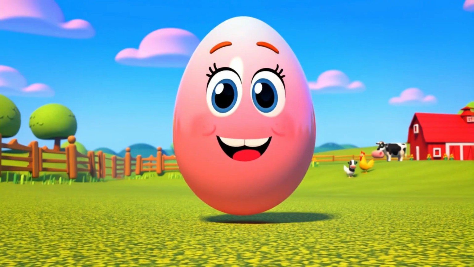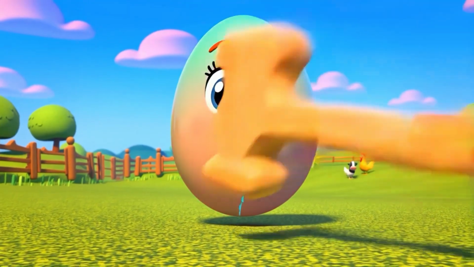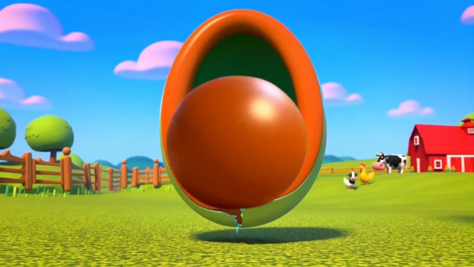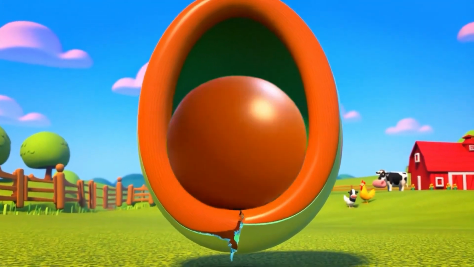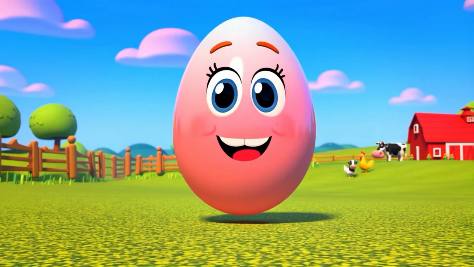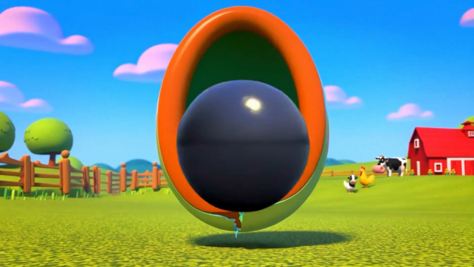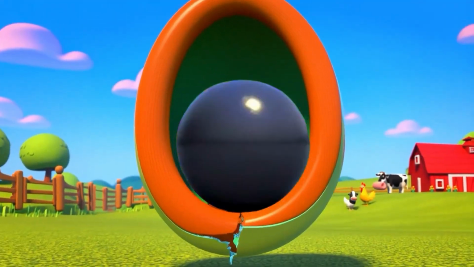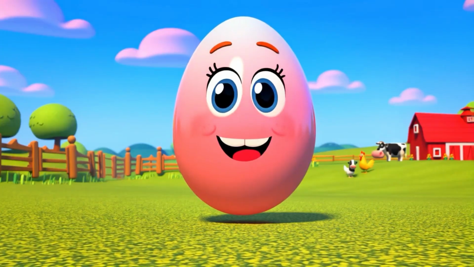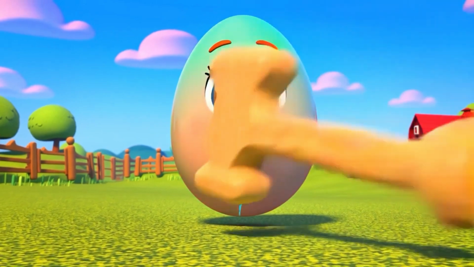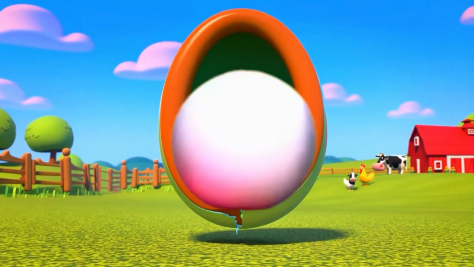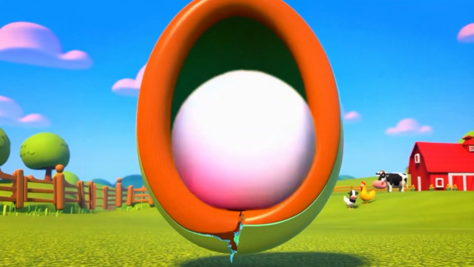Let's see what color the ball is in this egg. Oh yes, a brown ball is in this little egg. Let's see what color the ball is in this egg. Oh yes, a black ball is in this little egg. Let's see what color the ball is in this egg. Oh yes, a white ball is in this little egg.